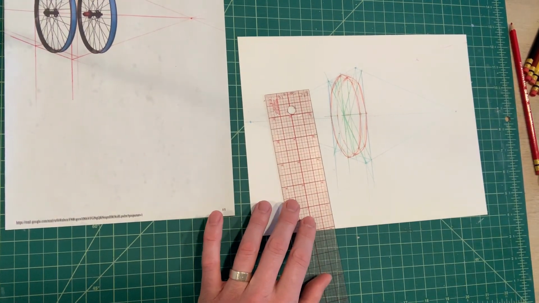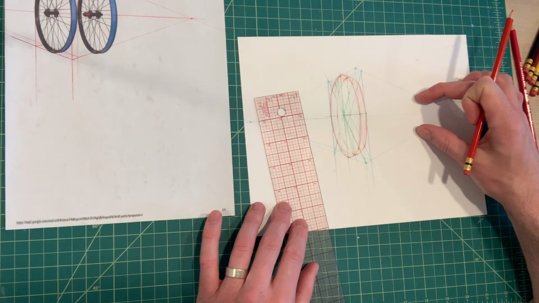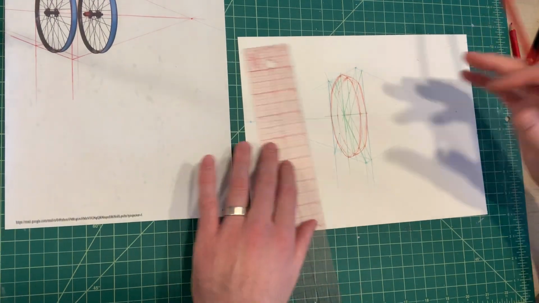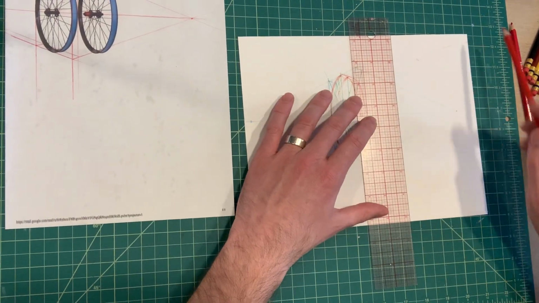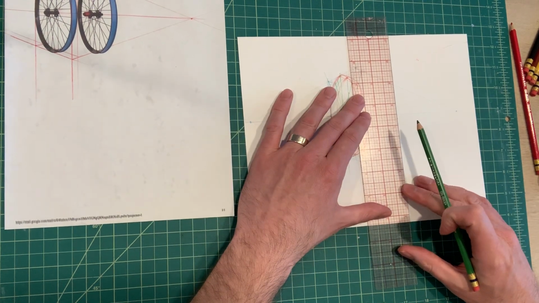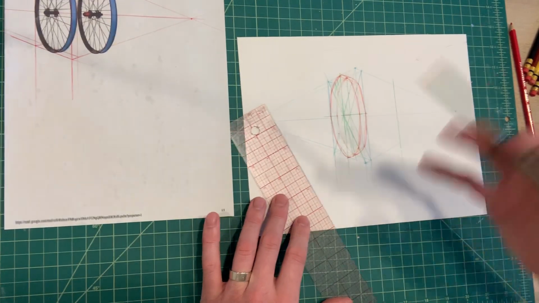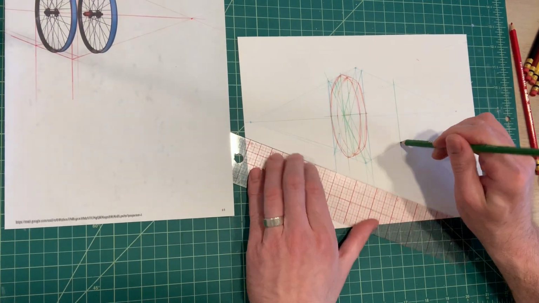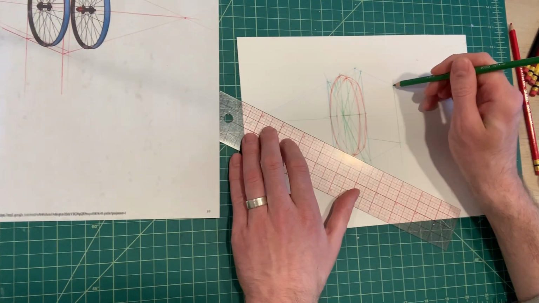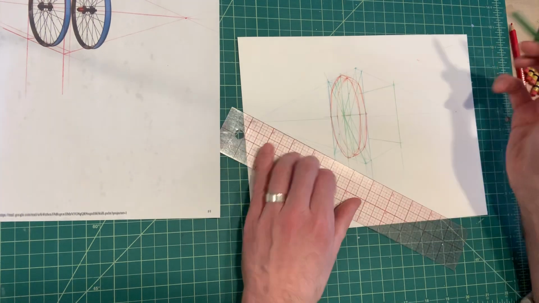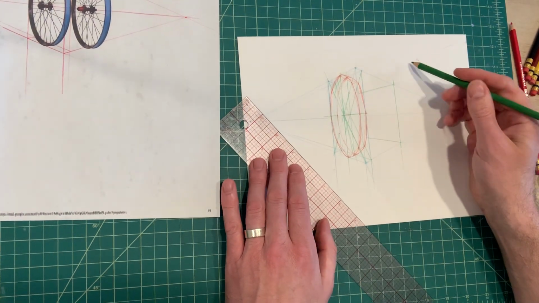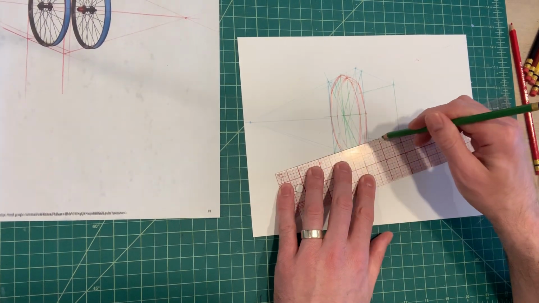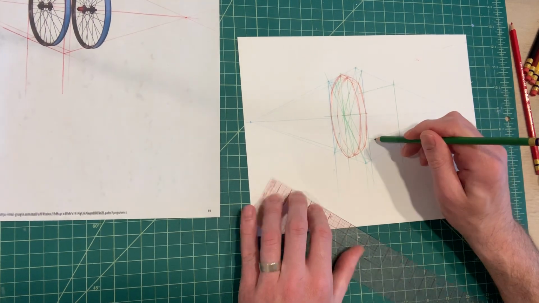The other thing I wanted to say is if this is a tire and there's one on the other side of whatever you're drawing, say this is an automobile and there's the bulk of the car right there. The other wheel would be on this side. So you would just draw the same exact thing on a smaller scale, using the same vanishing points. And then basically this line here dictates how wide this is.